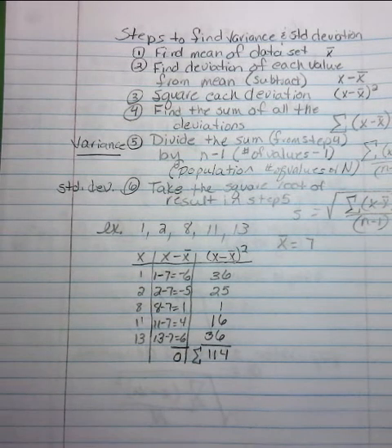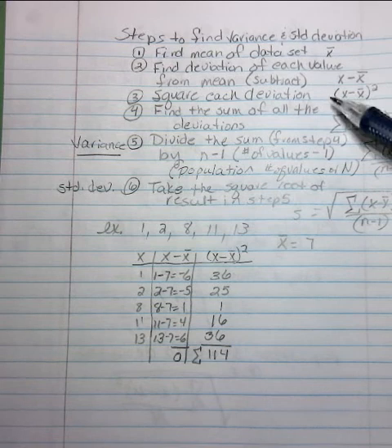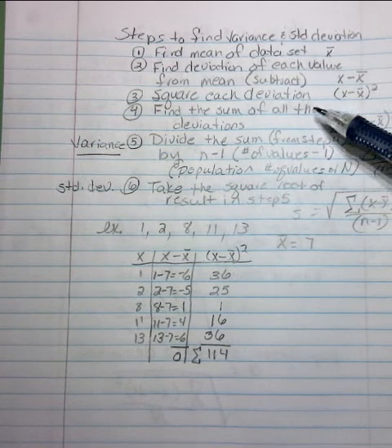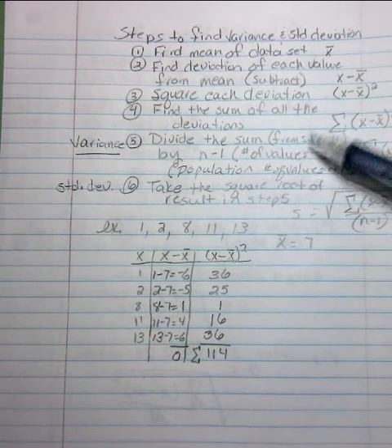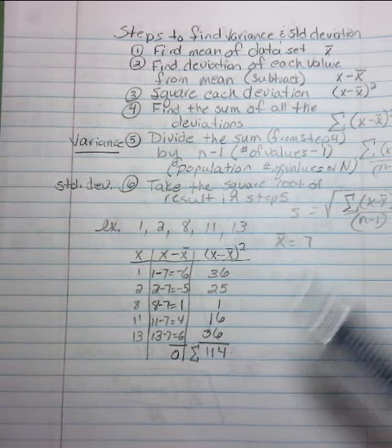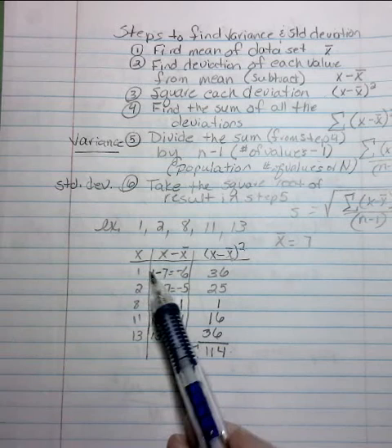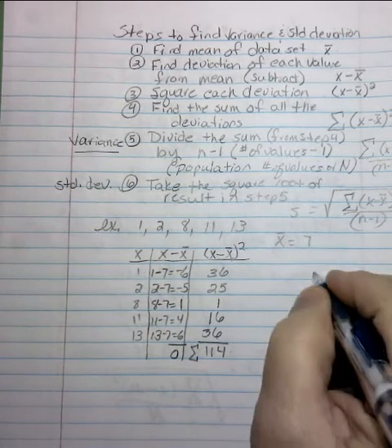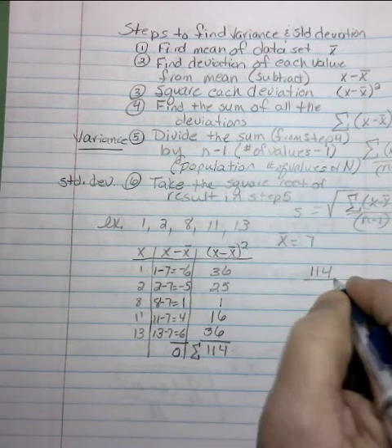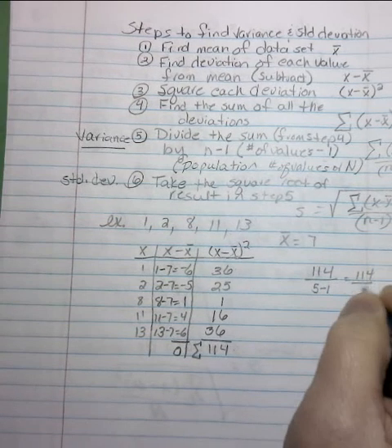Now, we're ready to utilize our formula. We have done step 1, the mean, step 2, the deviation, step 3, we've squared them, step 4, we've added up that column. So we're at step 5, where we're going to take this sum and divide by the number of items that we have minus 1. So we have 1, 2, 3, 4, 5 items. And so 114 divided by 5 minus 1 is going to be 114 divided by 4.